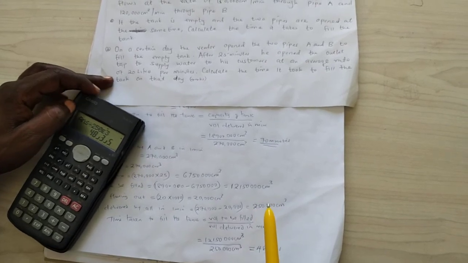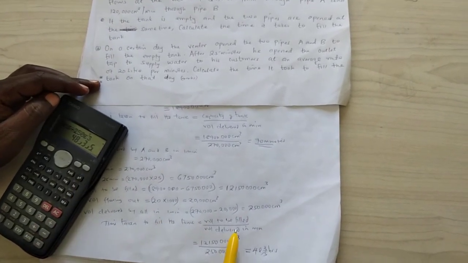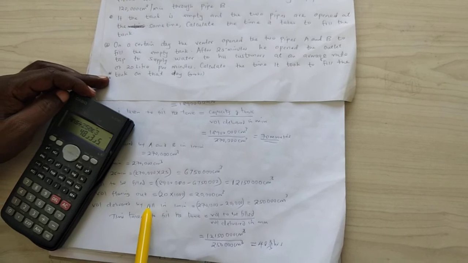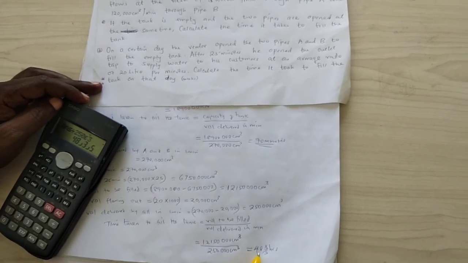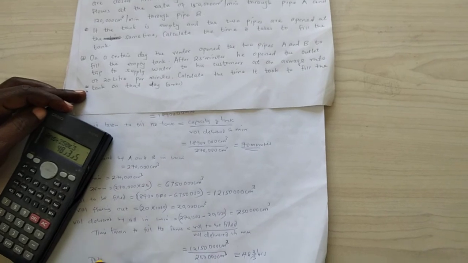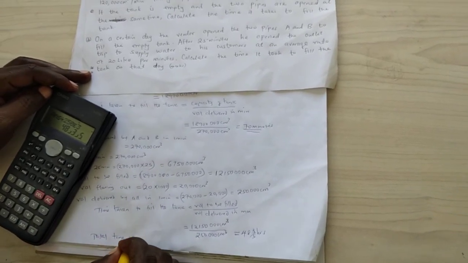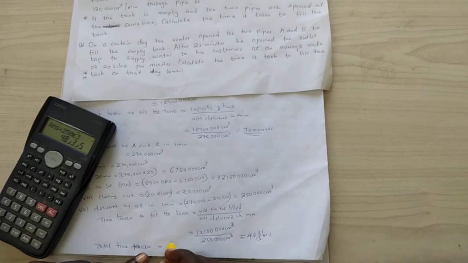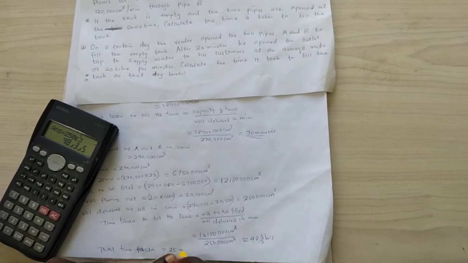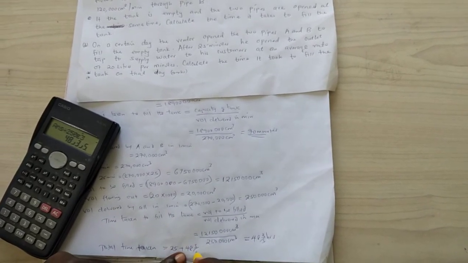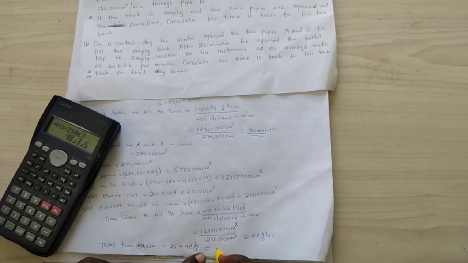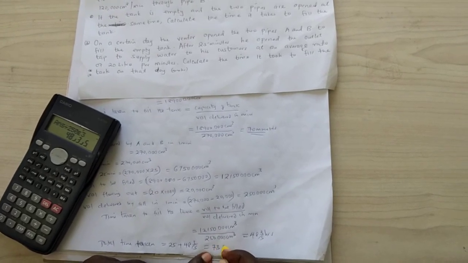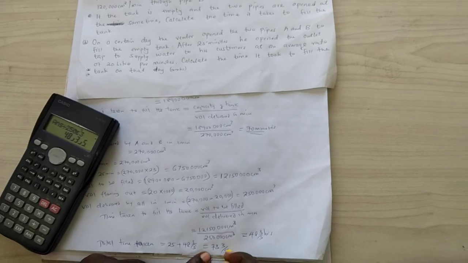Remember, we had the first 25 minutes, and then the remaining part of the fraction is done in the next period. So the total time taken is equal to the first 25 minutes plus the 48 and 3/5 hours to fill the remaining part of the tank, and this gives us 73 hours and 3/5 hours.